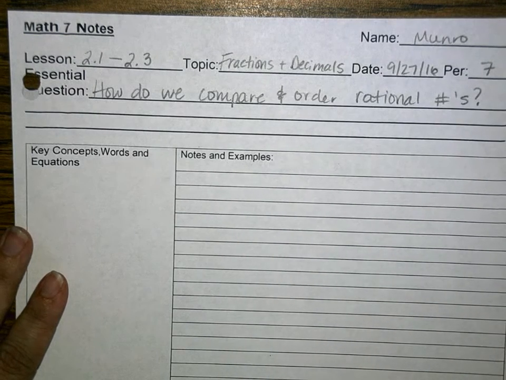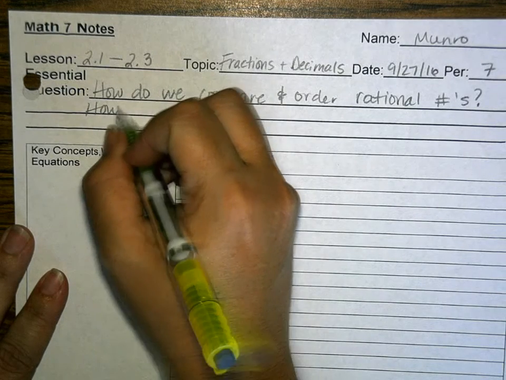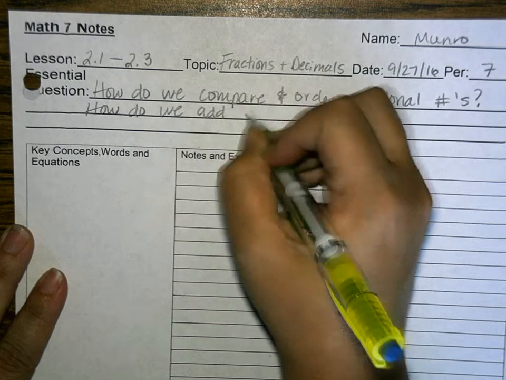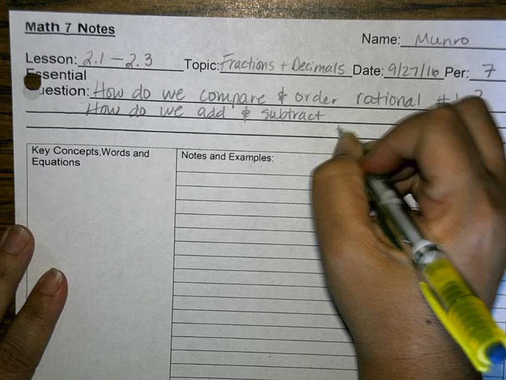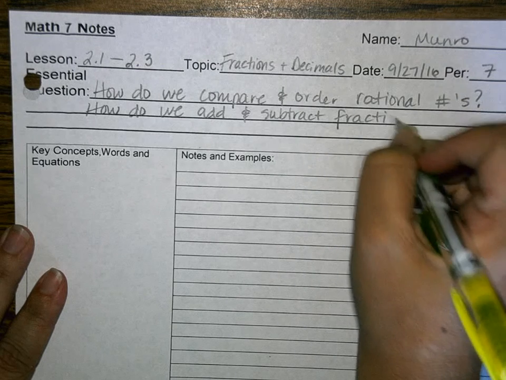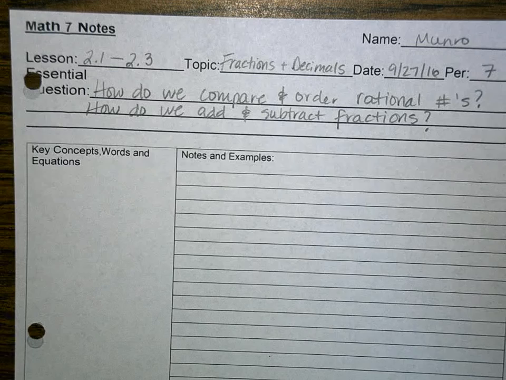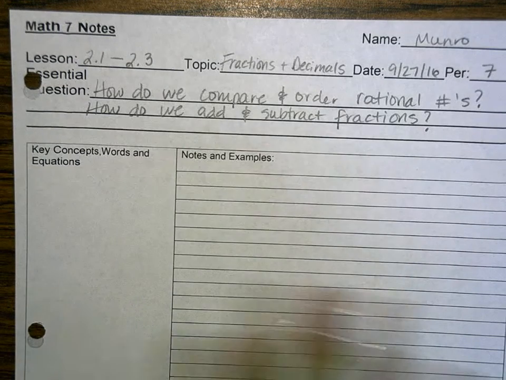And then how do we add and subtract fractions? So by the end of this page of notes, you should recall how to do all of these things.